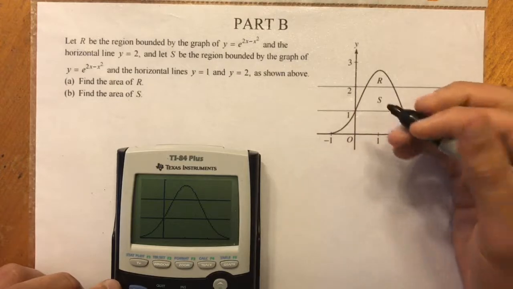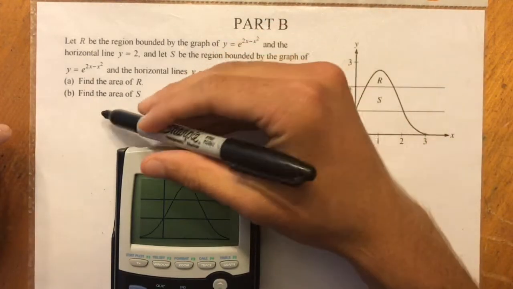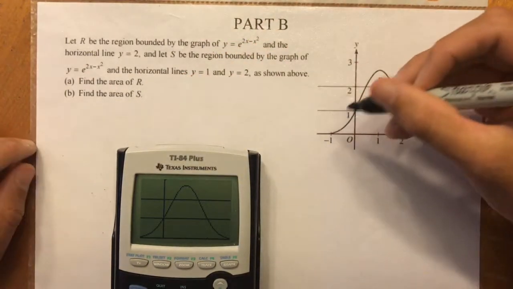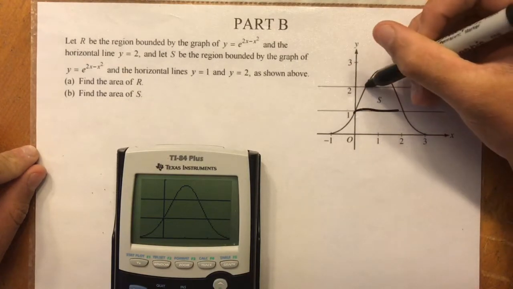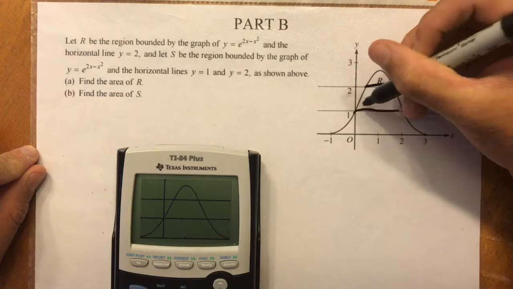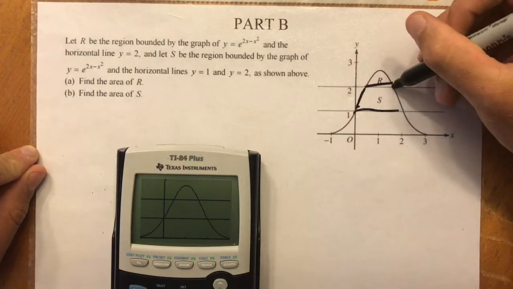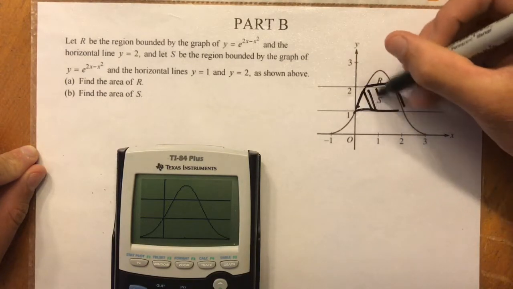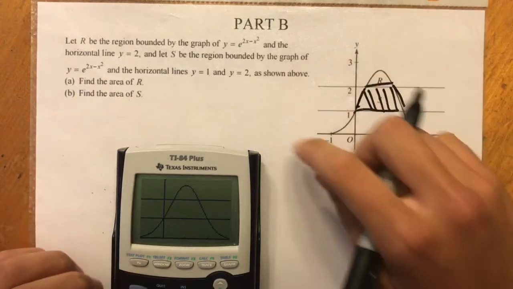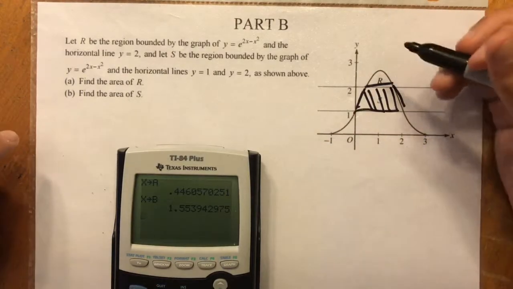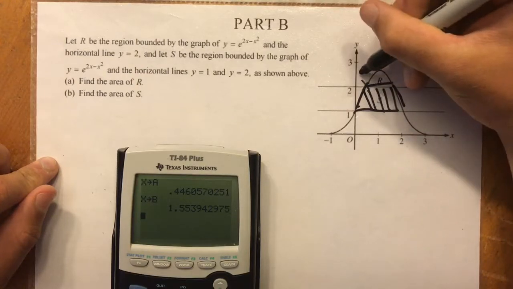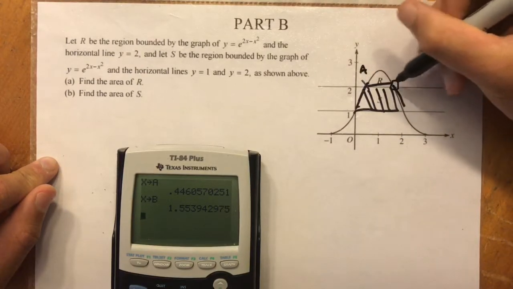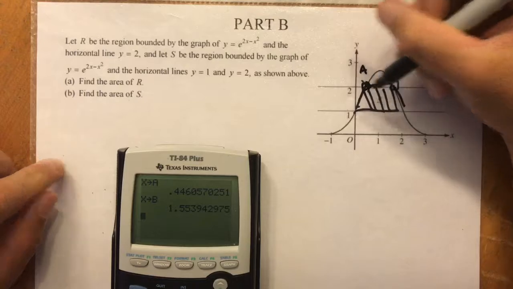Part B starts by saying find the area of S. S is the shaded region between the horizontal line y equals 1, the horizontal line y equals 2, and the curve y equals e to the 2x minus x squared. So it's this area within here. I also stored the intersection points from earlier that Caitlyn found, which are right here, which we'll label as A and B. Those will come in handy later.